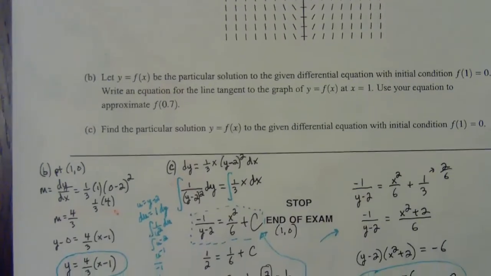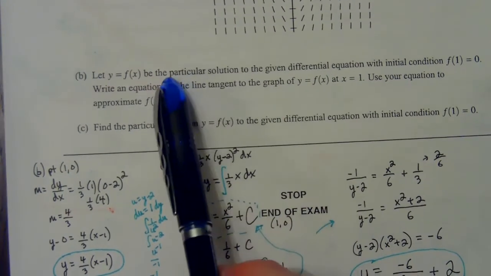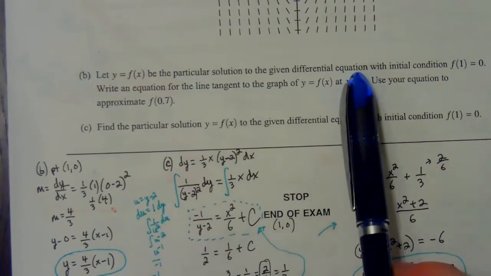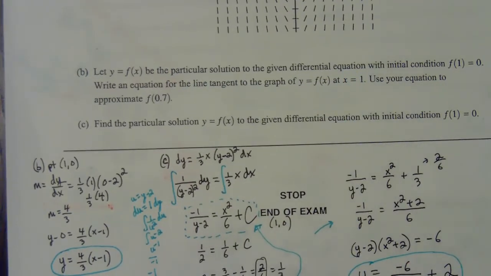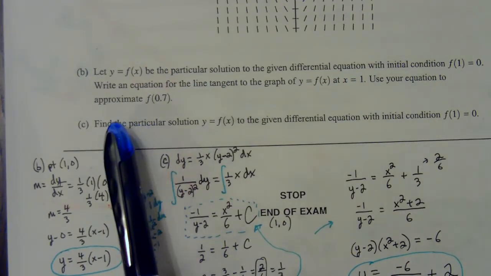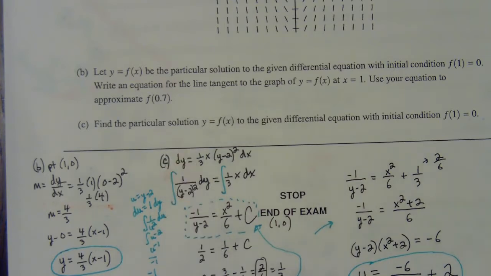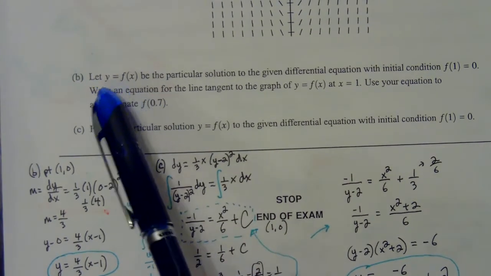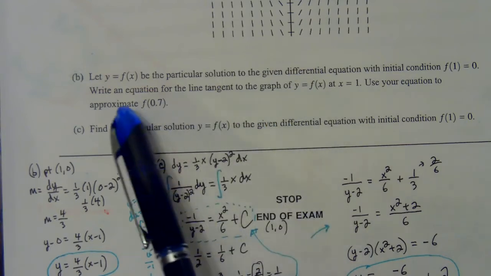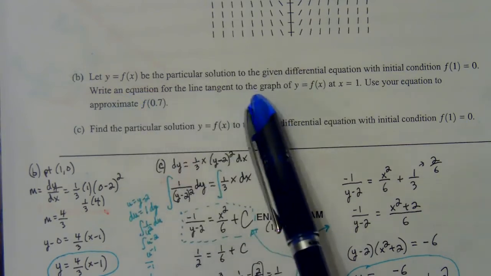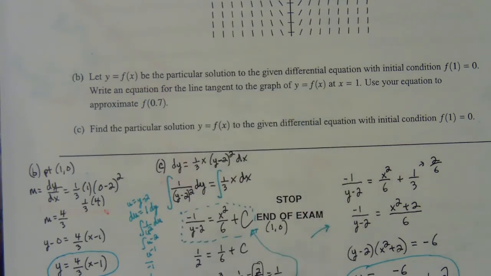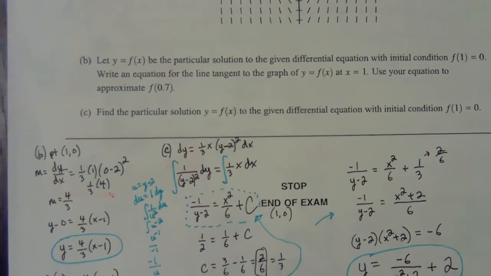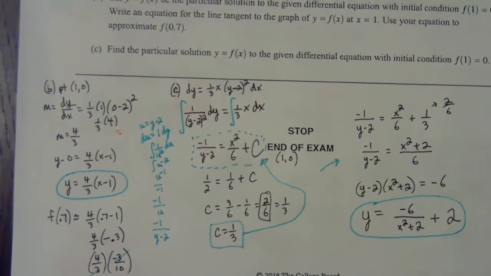And then letter B, just because you see particular solution to the differential equation doesn't mean you're going to find that right away. Letter C talks about finding that particular solution, that's when we're going to do the integral of both sides. But right here, it just says let y be that particular solution, and then write the equation for the line tangent to the graph. This is what we know how to do. You need a point and the slope, and you're going to do the point-slope form.